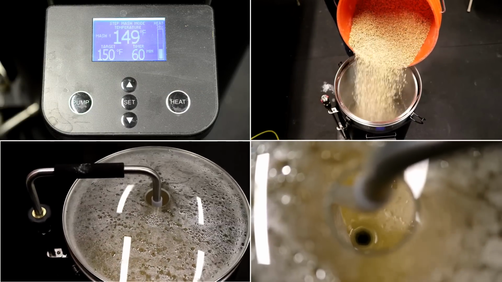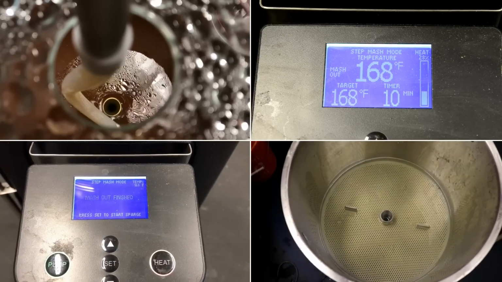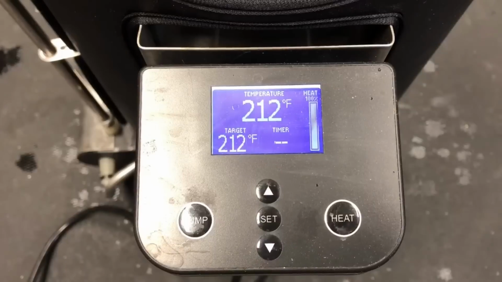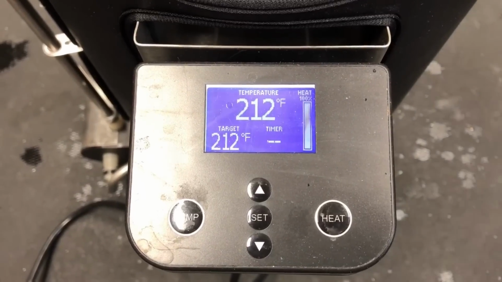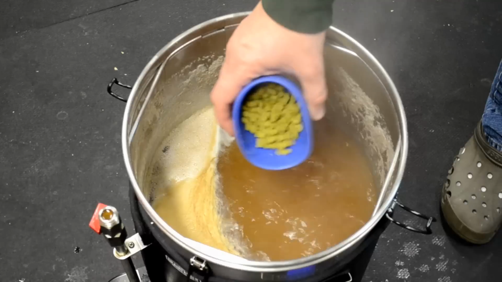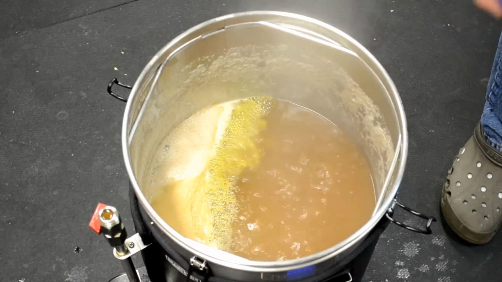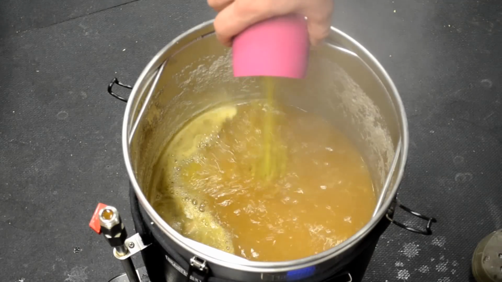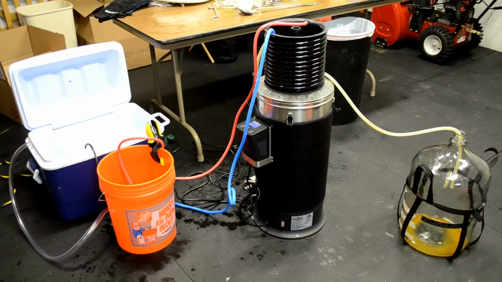Mash in, mash out, and the sparging all went through without a hitch. I manually set the boil temperature on my device after collecting my pre-boil volume. The boil went fine, added the hops when required, not a problem there. And chilling and racking went as usual.